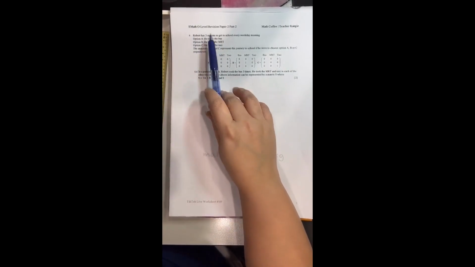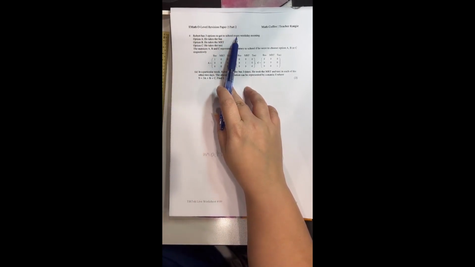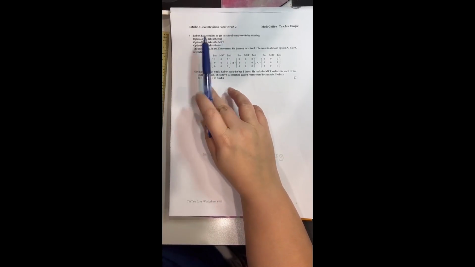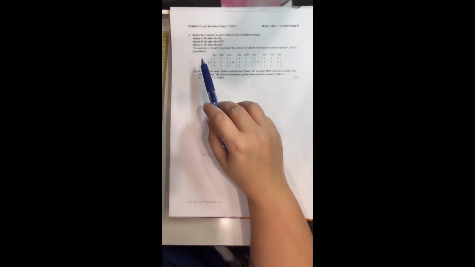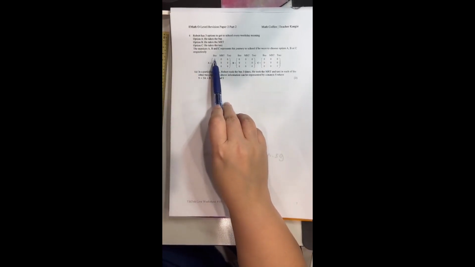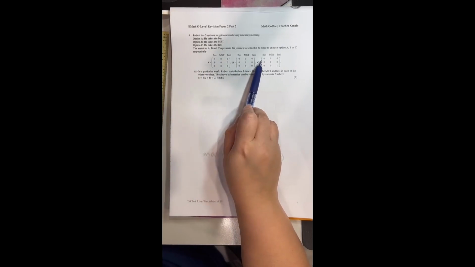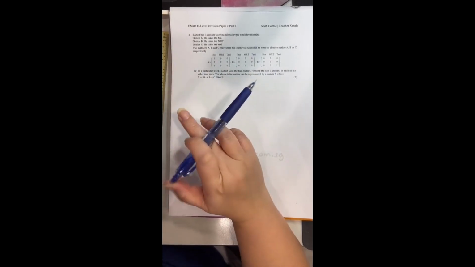Question 4. So Robert has 3 options to get to the school. Option A, he takes the bus. Option B, he takes the MRT. Option C, he takes the taxi. So over here, they give us matrix A, B, and C. So you can see there's a 1 here. Option A is bus. Option B is MRT. Option C is taxi. So this is the 3 matrices they give us.